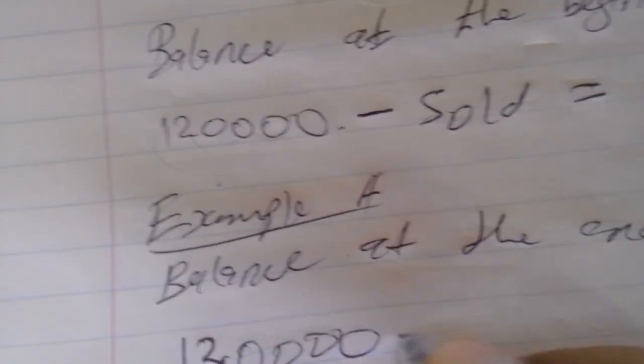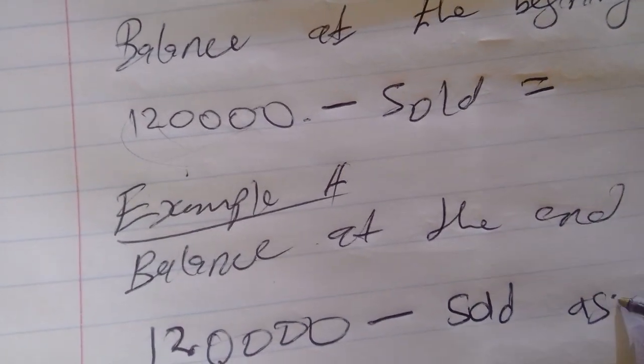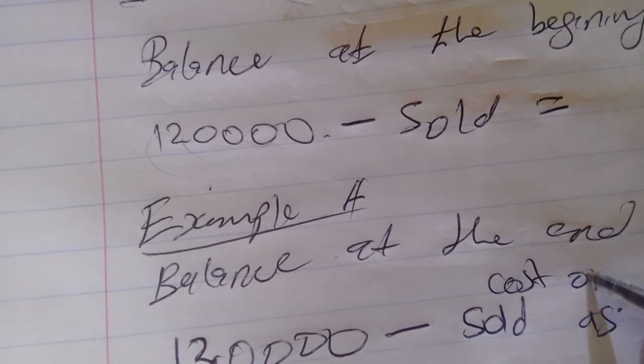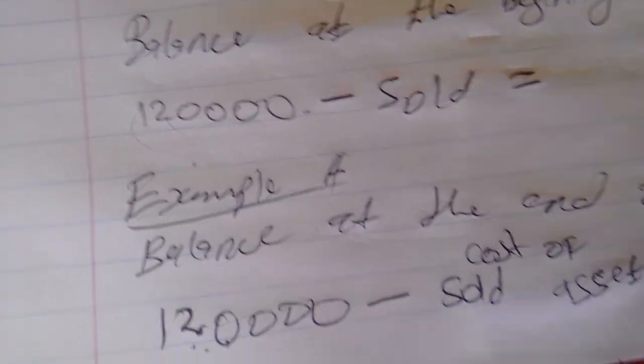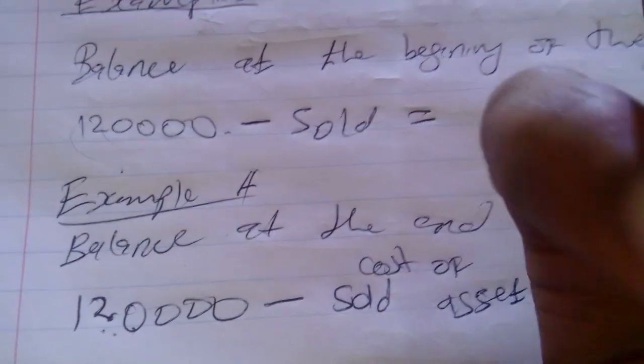It means now you have to subtract what? The cost of the sold asset. You just subtract the cost of the sold asset so that you can get the total cost of the asset which has been inside the business from the beginning of the year until the end of the year.